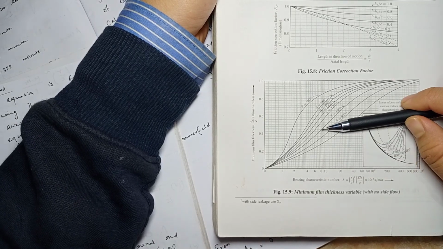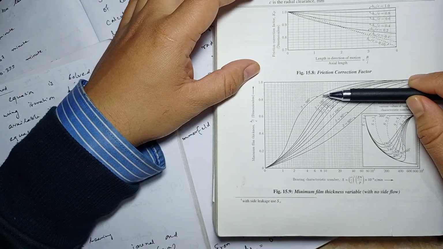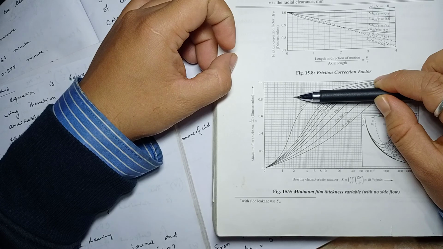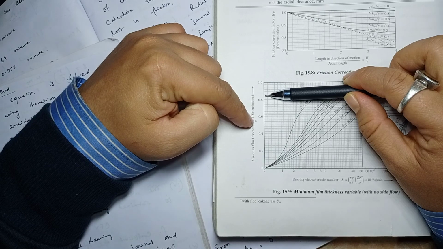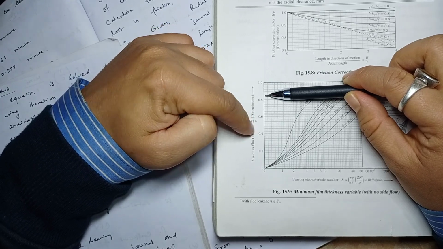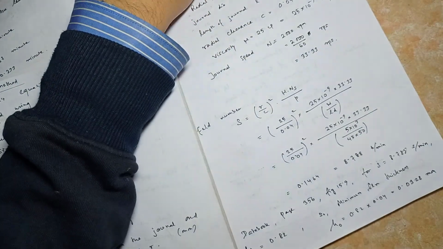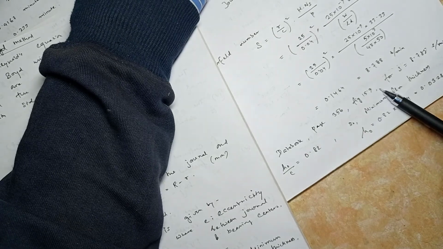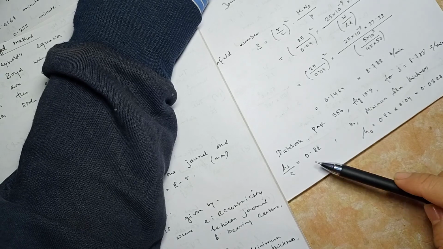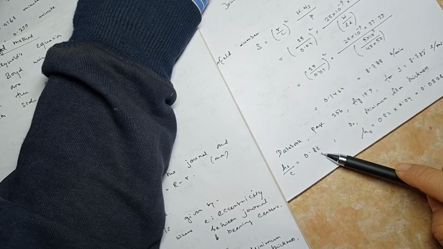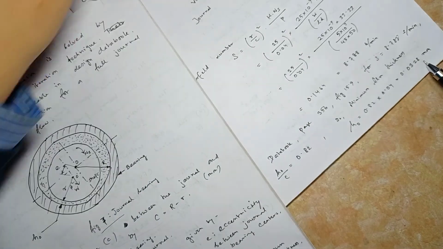So here you'll find it, and you see it will make an intercept with this line somewhere, and this is the value of h naught by c. h naught by c is the minimum film thickness divided by your clearance. So this is around 0.82. We have got it from data book figure 15.9 for this value of Sommerfeld number: h naught by c is 0.82. From here c is known, 0.04. So h naught, that is the minimum film thickness, is 0.034.